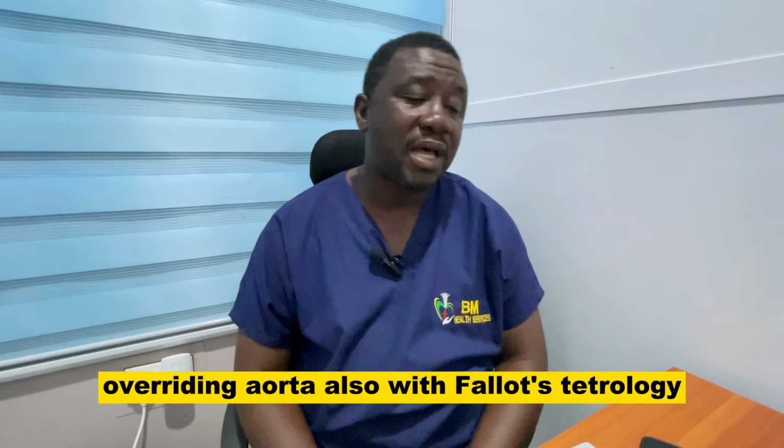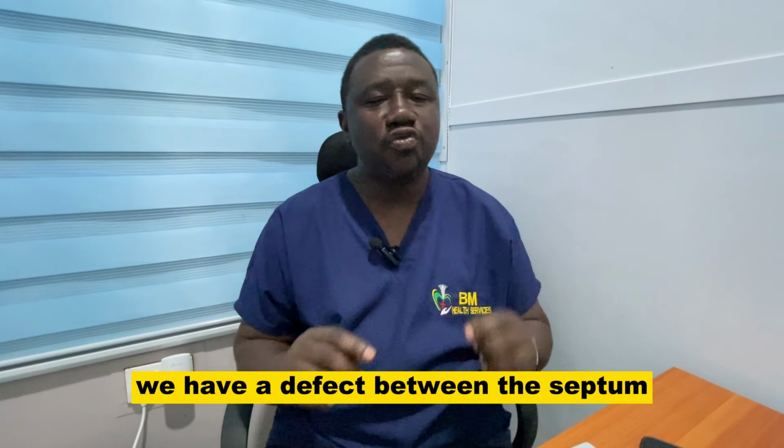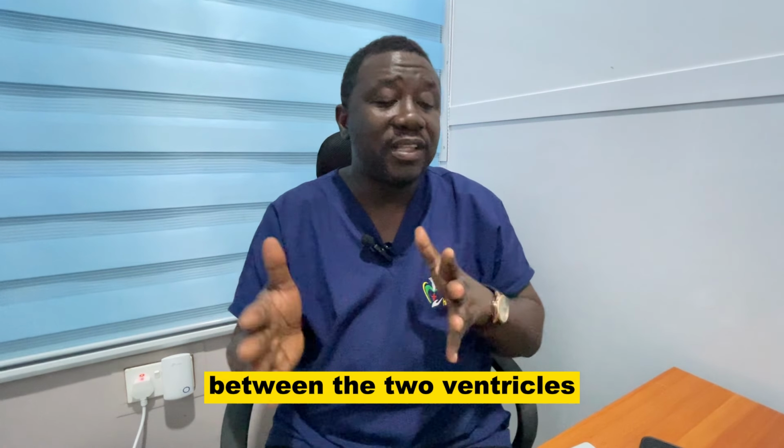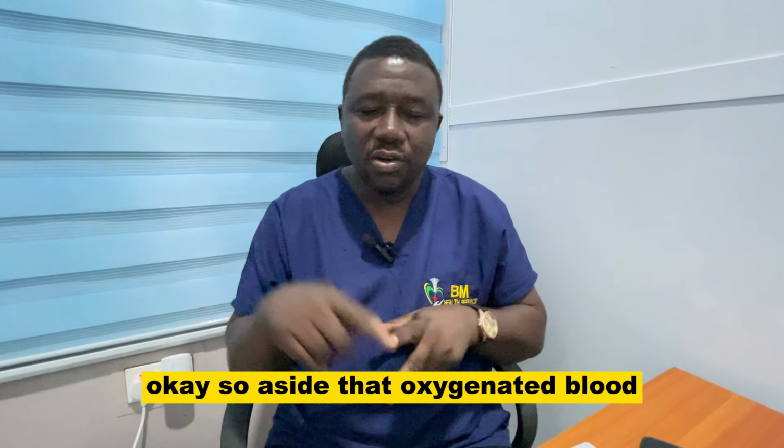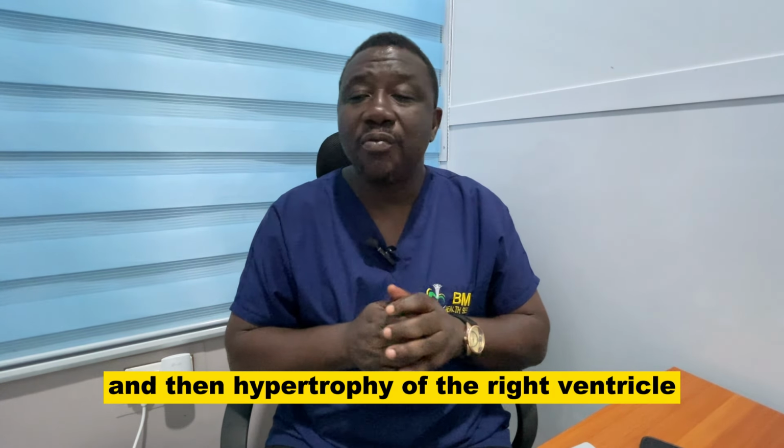Fallot is somebody who saw 4 different conditions that can result in a baby turning blue, or we call it the blue baby story. The 4 conditions: number 1, pulmonary stenosis, where the vessel passing beneath the aorta is very small or narrowed, and the aorta is big, an overriding aorta. Also, with Fallot's tetralogy, we have a defect in the septum between the two ventricles. Okay, so oxygenated blood communicates with deoxygenated blood, and then hypertrophy of the right ventricle.